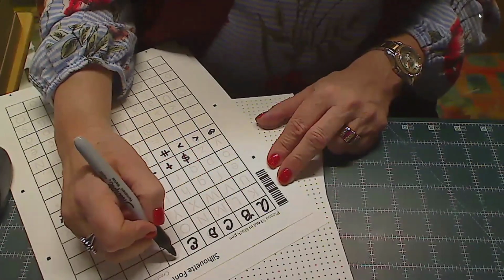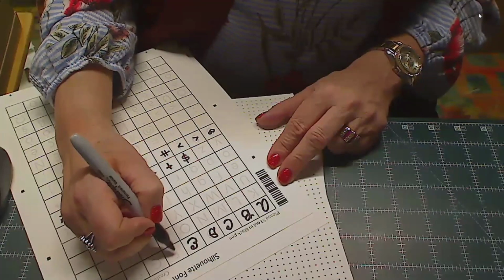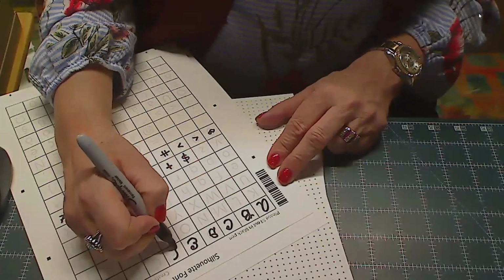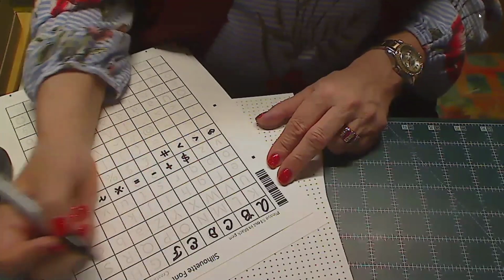I don't really like writing with these big fat ones. I forget how to make a capital F. I don't think, maybe that's fine.